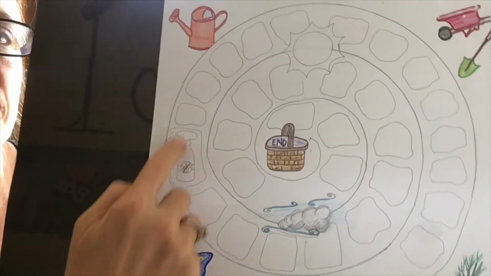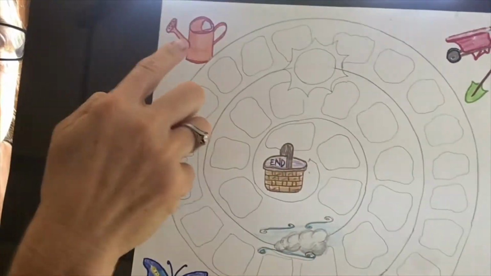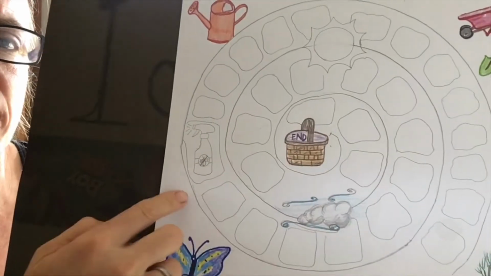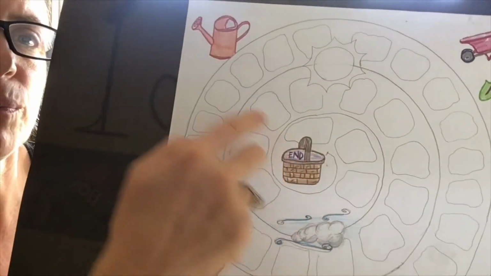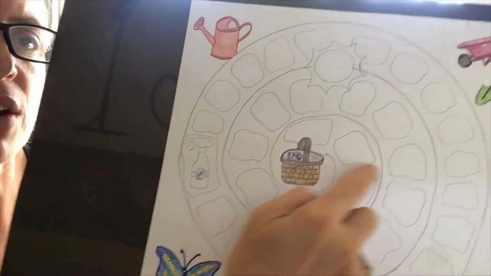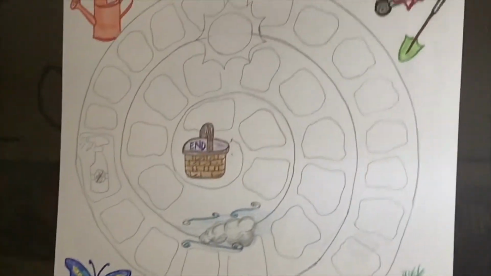You could have a big snaky path. You could have a zigzag path like a lightning bolt or a letter Z, or you could just have a straight path with little branches where players could go off in other directions and maybe loop around. It's all up to you.